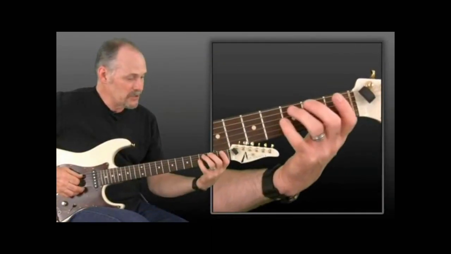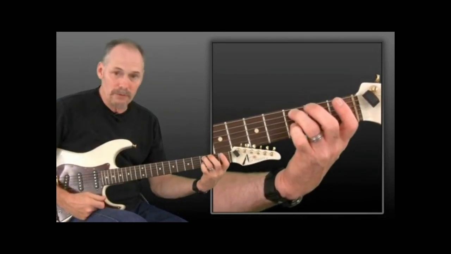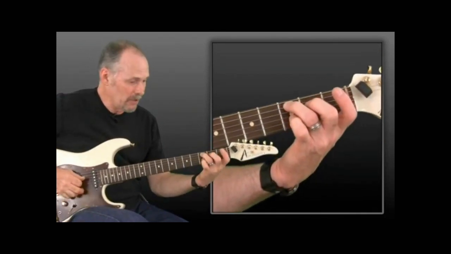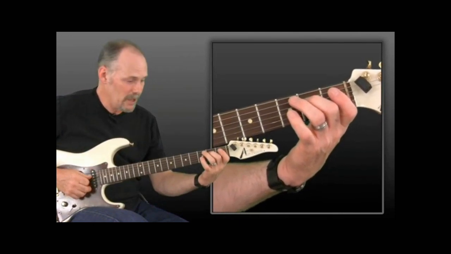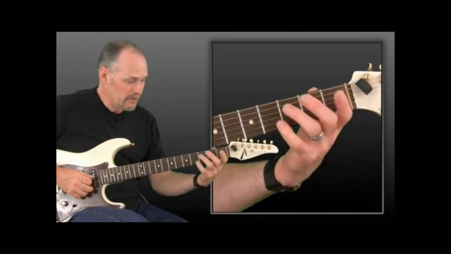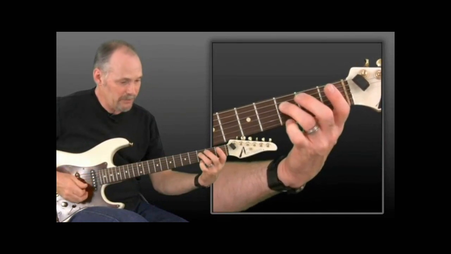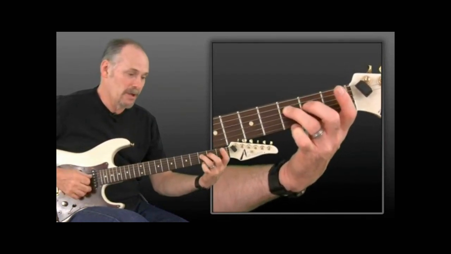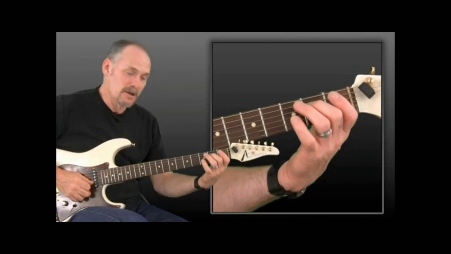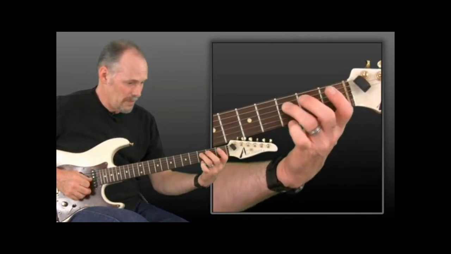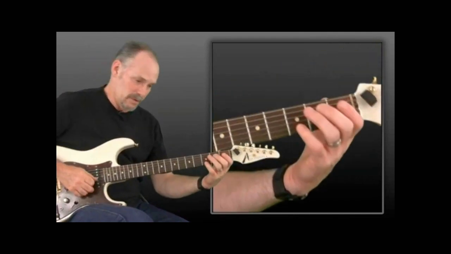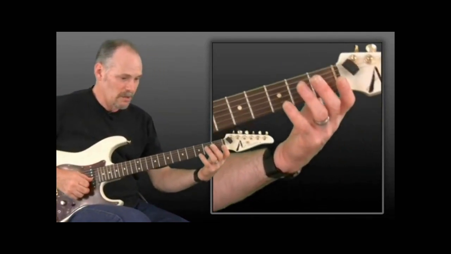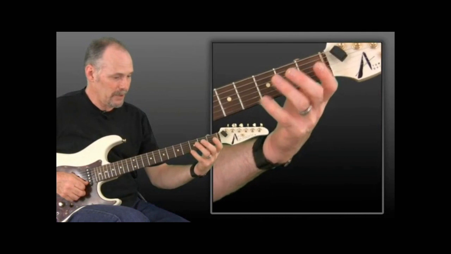So basically, we start with the root note, the C, and then we're going to go to E. Okay, and so we're going to skip the D and go to the E. Then we'll go back to the D, skip the E, and then go to the F. So that's pretty much the pattern. Back to the E, up to the G, back to the F, and then up to the A. Back down to the G, then up to the B.